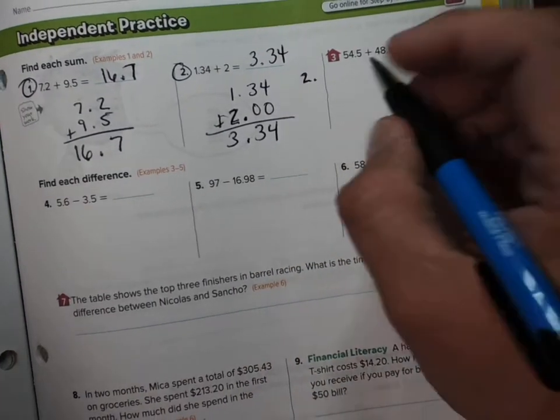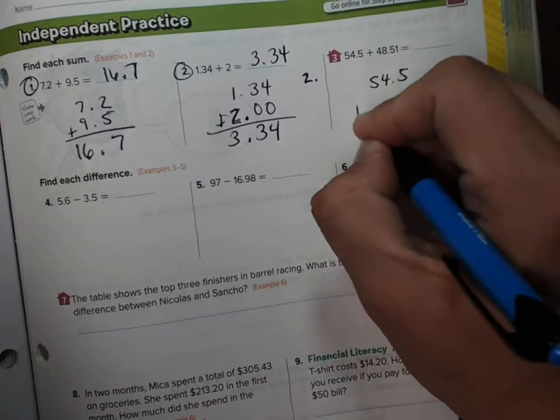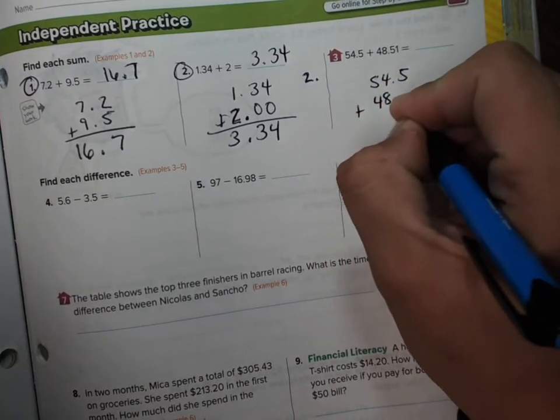Now, number 3, we have 54 and a half plus 48, and we gotta line up the decimals.